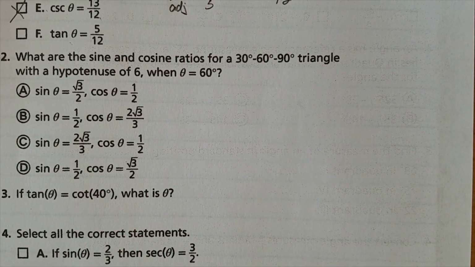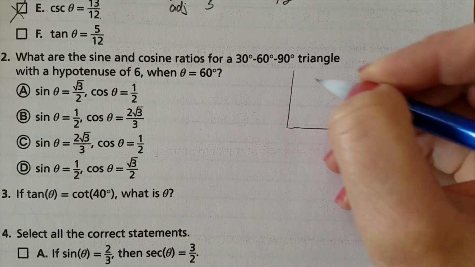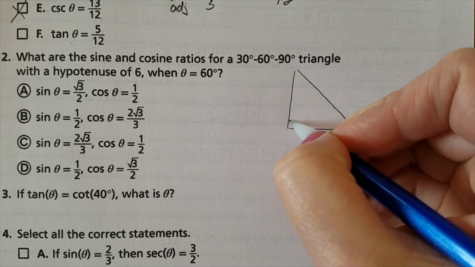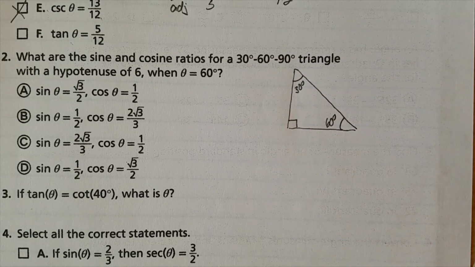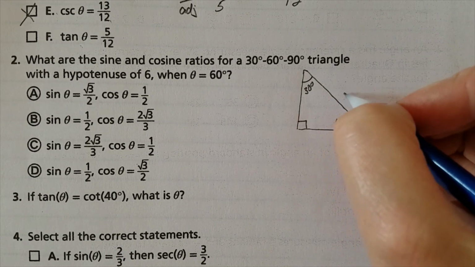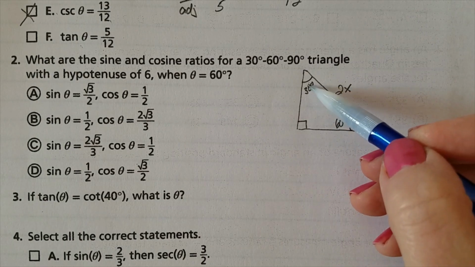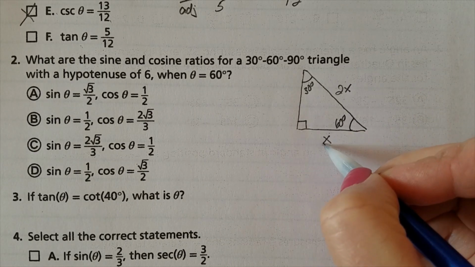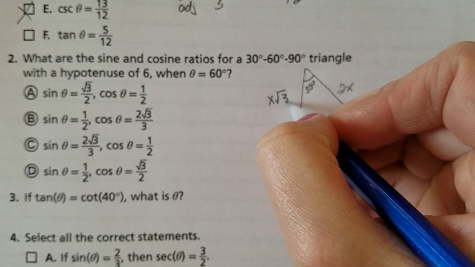Number 2, what are the sine and cosine ratios for a 30, 60, 90 triangle with a hypotenuse of 6 when theta equals 60 degrees? Let's sketch in a triangle. Okay, here's my right angle. We're going to call this angle 60 degrees, which means this one has to be 30 degrees. Ratios for this special triangle: the hypotenuse is always going to equal 2x. The leg opposite 30 degrees is x. The leg opposite 60 degrees is x times the square root of 3.